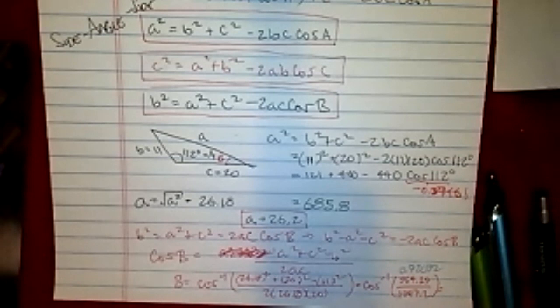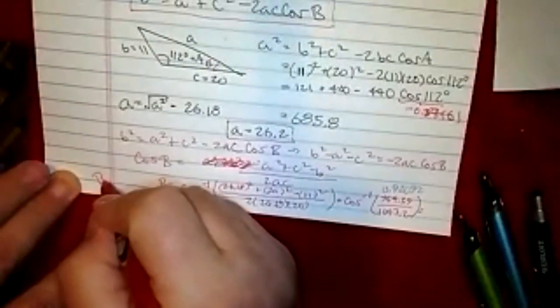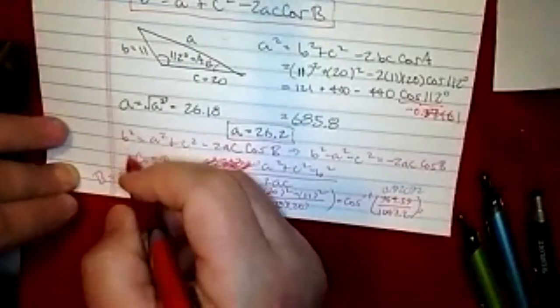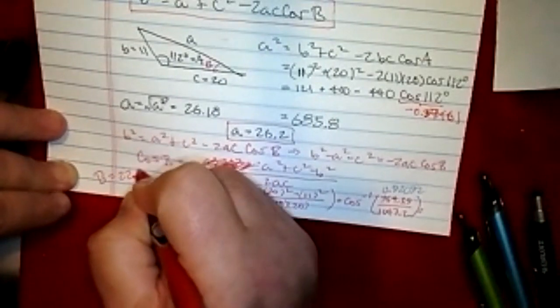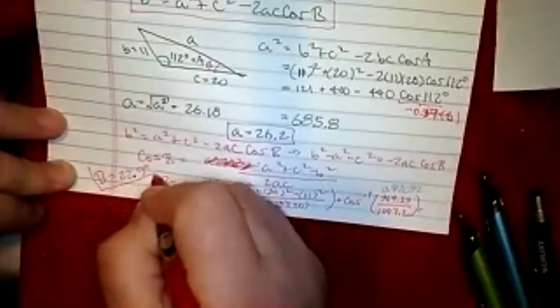So to do that, I multiply by 180, and then I divide by pi. And that gives me 22.9 degrees. So finally, my answer is B is equal to 22.93, or 94 is what I got, but I'm just going to call that 22.9 degrees.